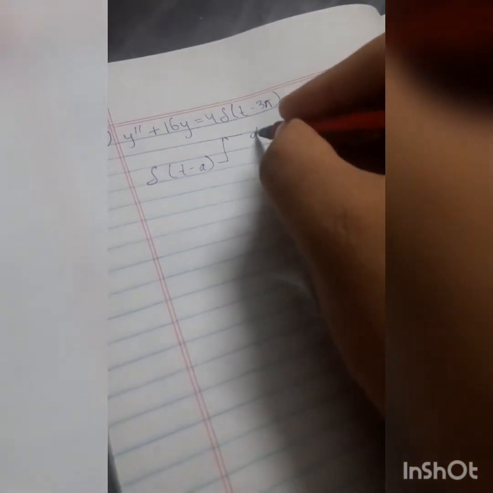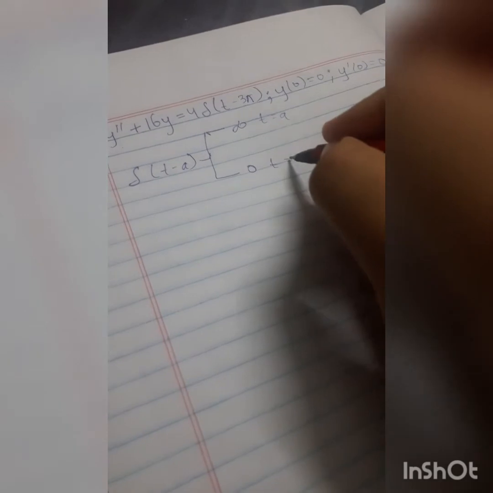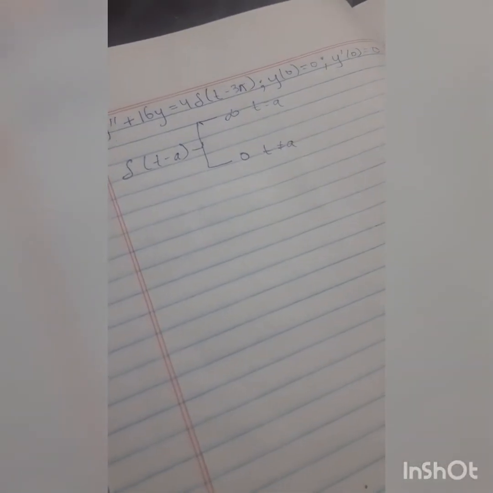Now I'll talk about the Dirac delta function. The Dirac delta function has two values, infinity and 0. It is infinity at t is equal to a, and for all the rest of the values, that is t not equal to a, it is 0. There are some identities of the Dirac delta function.